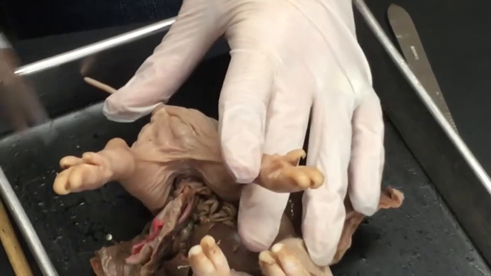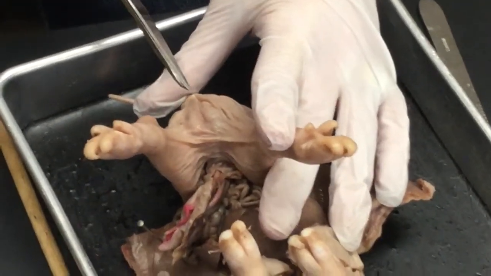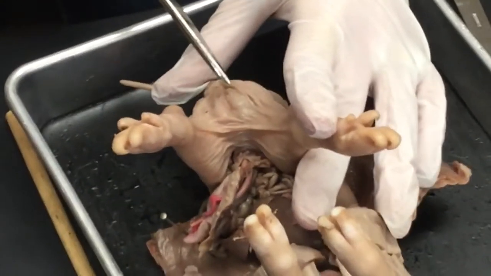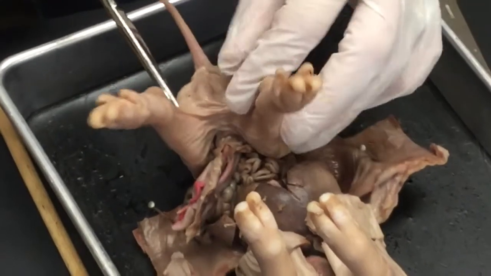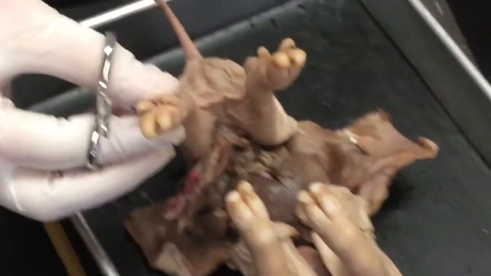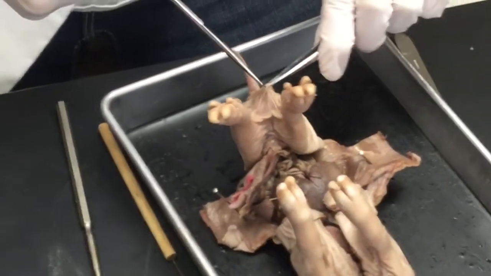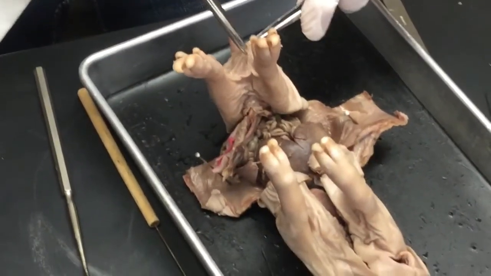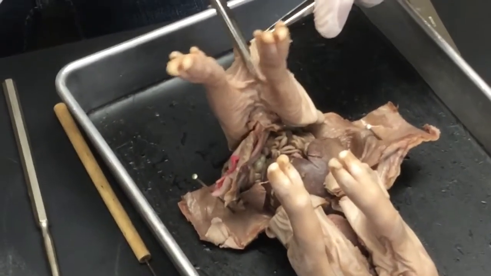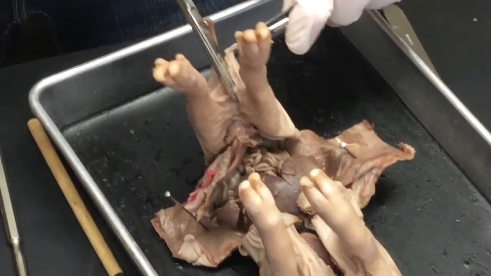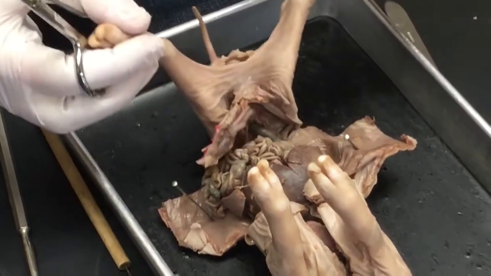Okay, ladies, we're going to basically look for the scrotal sacs, and you can see them here, and we're going to cut through the skin of the scrotal sac, and we're going to be looking for our testes from this vantage point. So I'm going to grab a hold of the skin because I don't want to cut anything else, and this will allow me to cut just the skin without making an incision anywhere else.